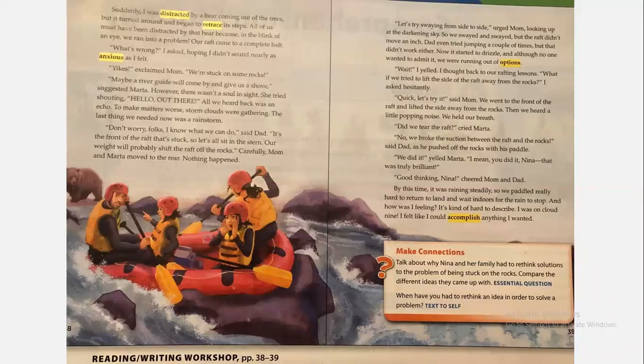Our raft. One second, dear. What does in the blink of an eye mean? What do you think in the blink of an eye means? Is this an idiom? Yes. All right. What do you think it means, Malak? So in the time it takes to blink, they ran into a problem. This means all of a sudden, right? In the blink of an eye, in no time at all. We ran into a problem. We said that we're going to find problems and solutions in our text this week. Okay, so here is our problem.